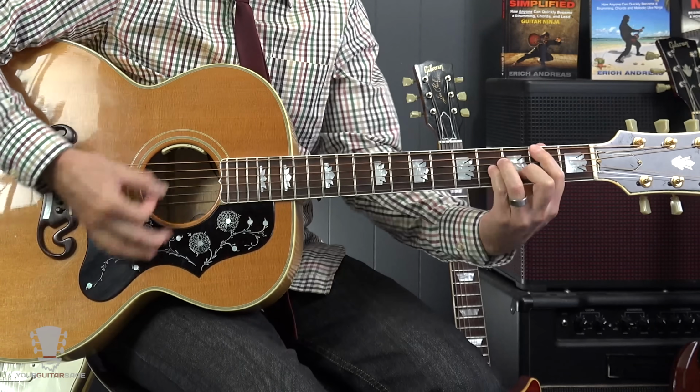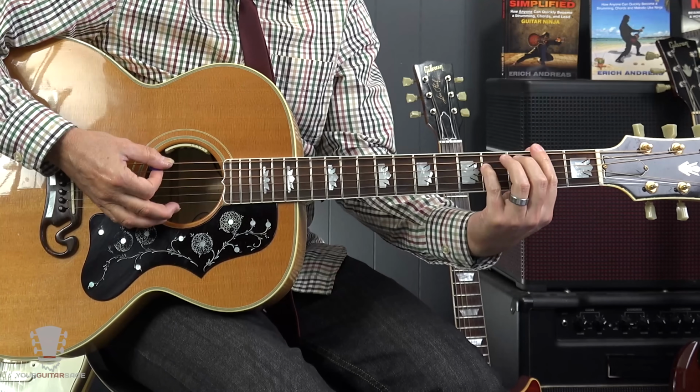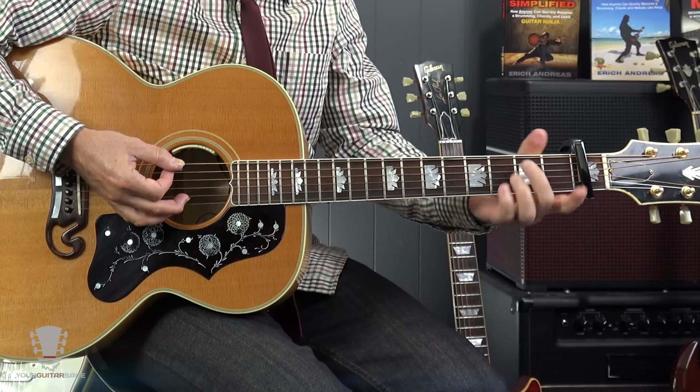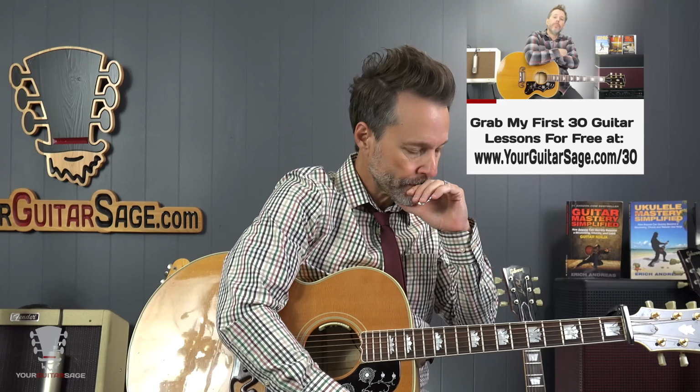What I mean by feel is, if I'm playing in the key of G, like I am right now, if we capo the first fret, well, now we're not in the key of G anymore, even though we're playing all the same chords, they feel the same, but we've just capoed, so essentially we're tuning our guitar differently every time. I'm assuming you get that concept. If you don't, free course, YourGuitarSage.com/30. I'll explain it more in detail.